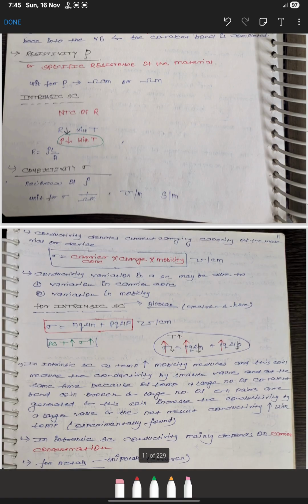Resistivity rho, or specific resistance of the material, has unit ohm centimeter or ohm meter. For an intrinsic semiconductor, it is NTC of R, meaning R decreases with increasing temperature because rho decreases with temperature. We have the formula R is equal to rho L upon A.